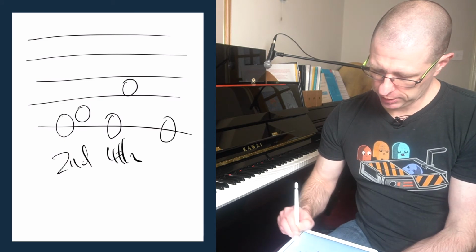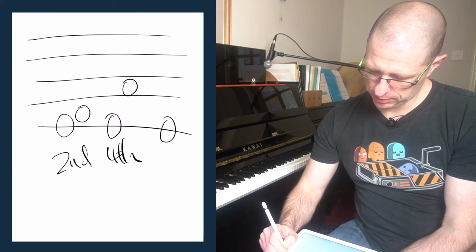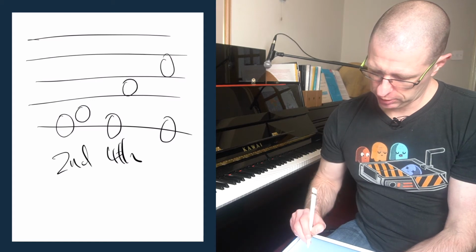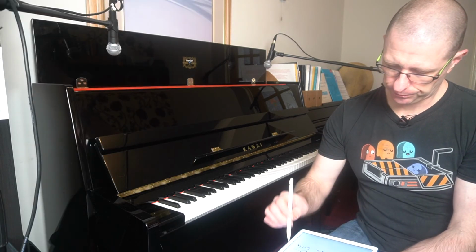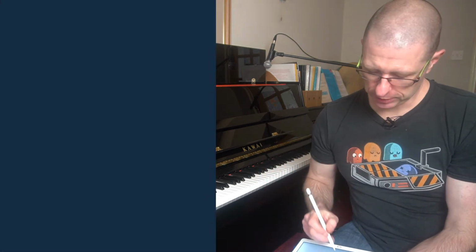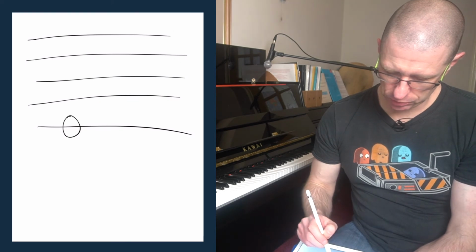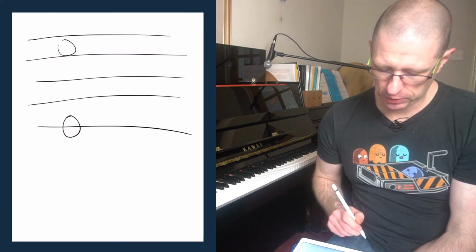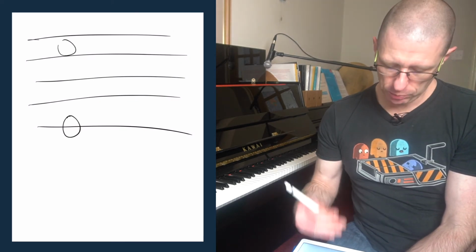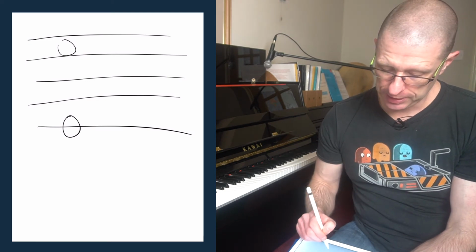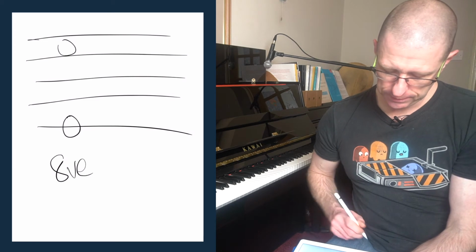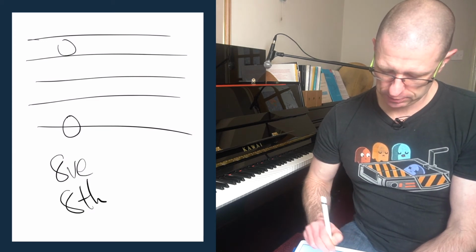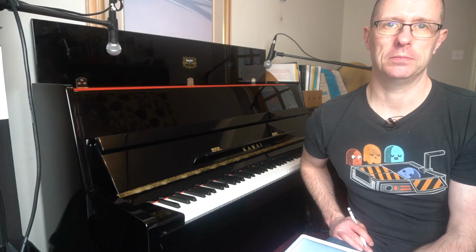And if we go from a line and skip 2 spaces, we get to here and we get a sixth. Of course, there's only one more interval that I want to cover, and that's the octave. So we go from here to here. Again, it's an even number, so you'll be going from a line to a space or a space to a line. That gives you the octave, which can sometimes be written like that, or an eighth if you like, but it's the same thing.